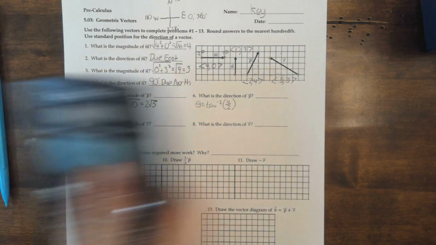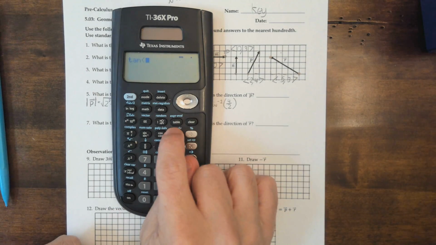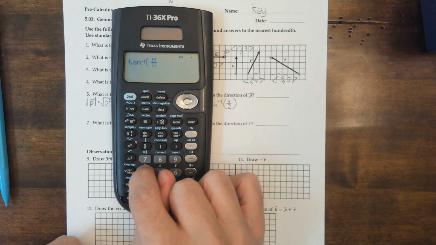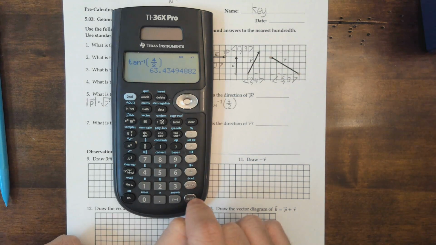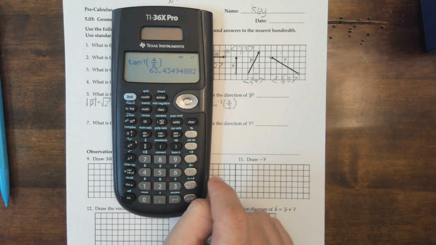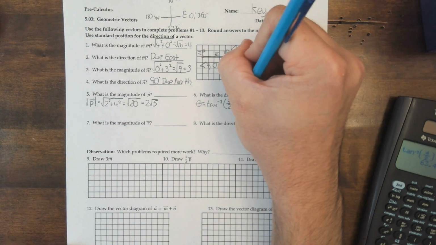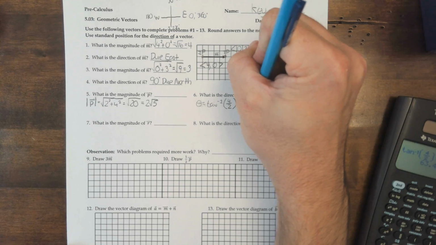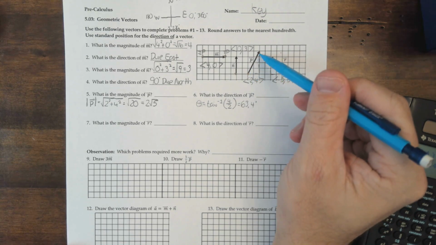Okay, now let's go ahead and plug that into our calculator. So tan inverse here, 4 over 2, close parentheses, and when I hit enter, there we go, I got 63.4 degrees. Okay, now what quadrant should we be in though?